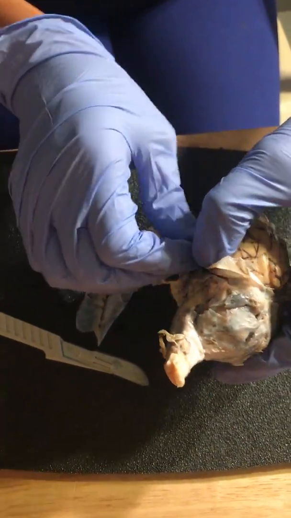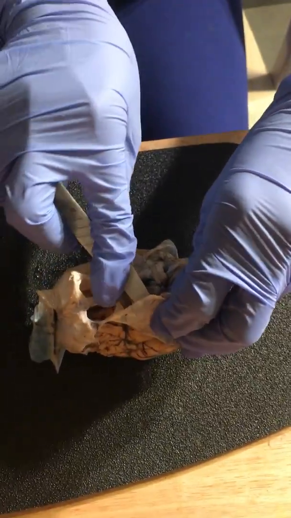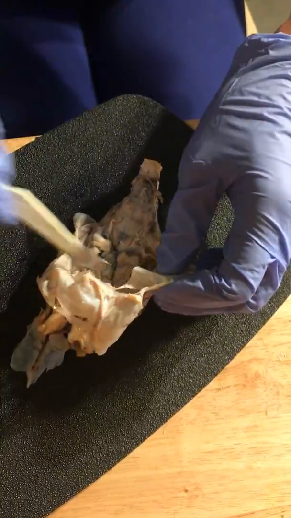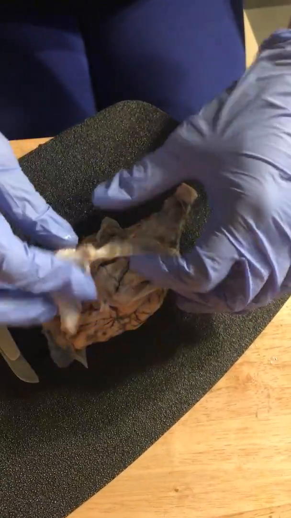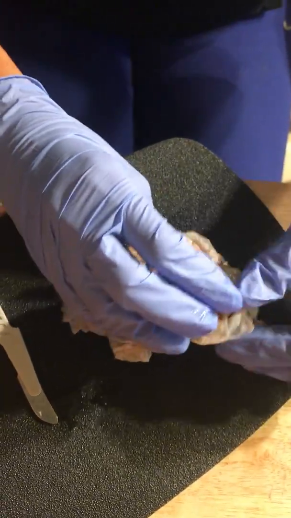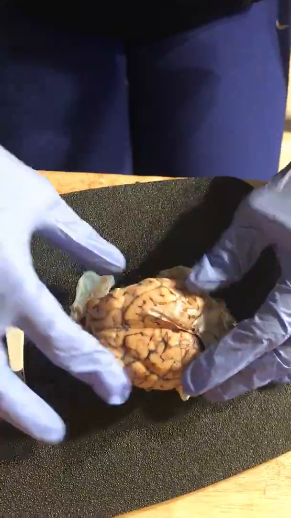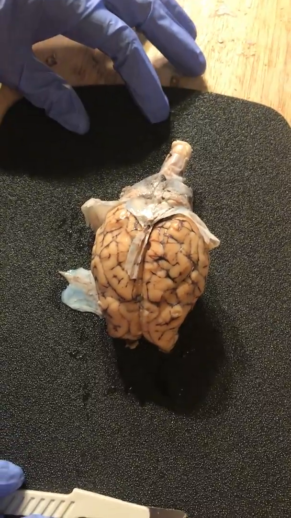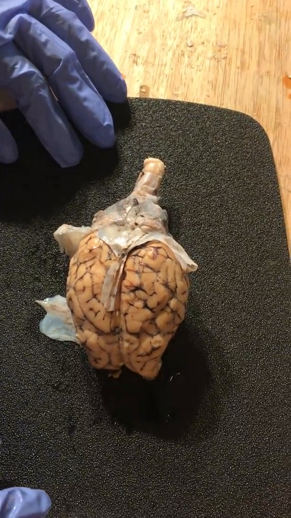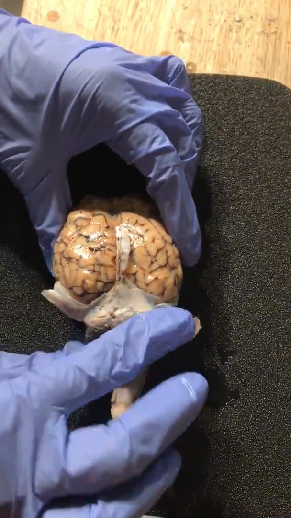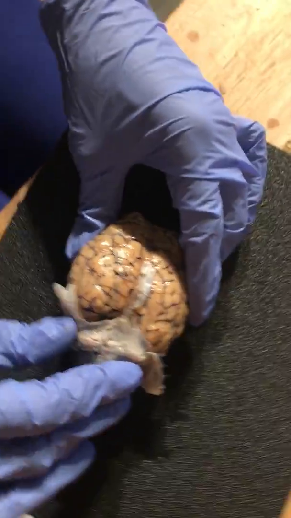So I'm going to carefully remove just the back side of the meninge. Okay. So I did say a little bit about the cerebellum. The cerebellum is located at the posterior end of the brain.